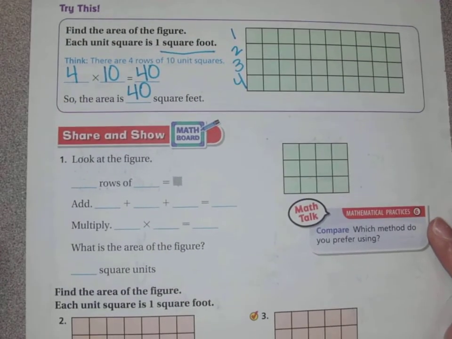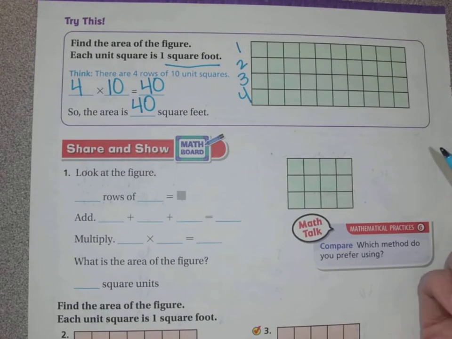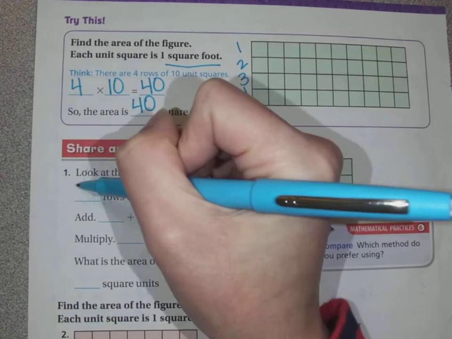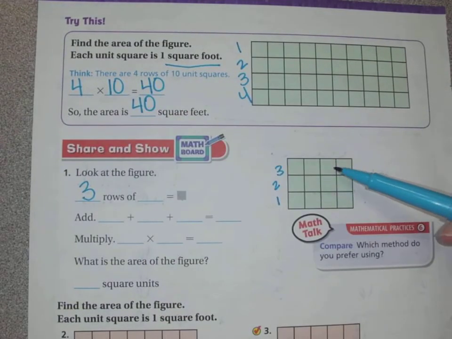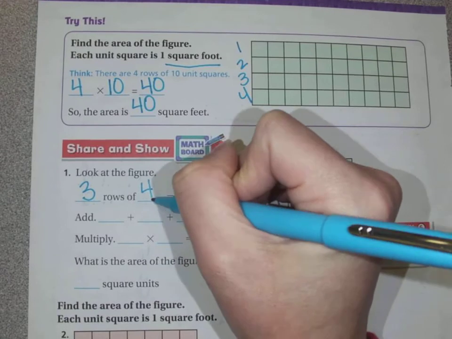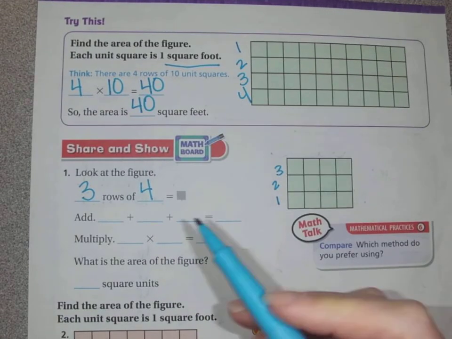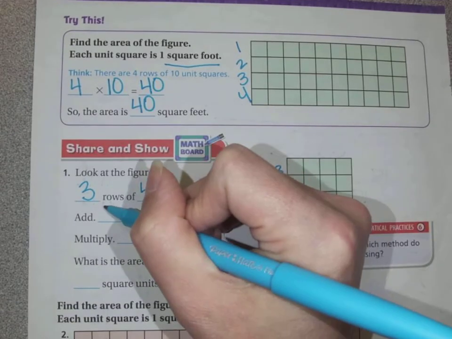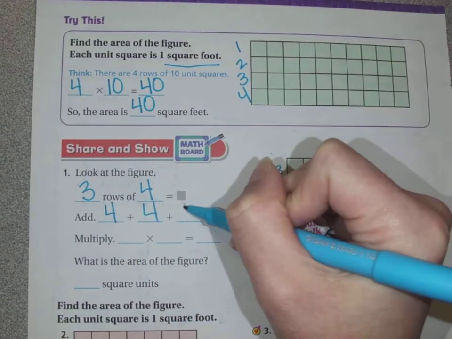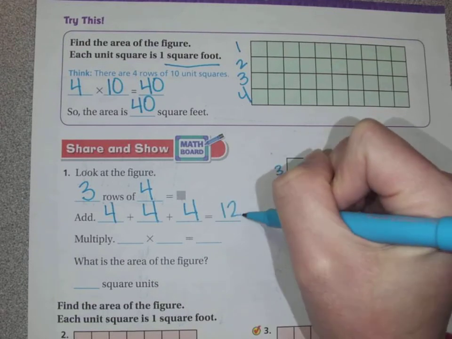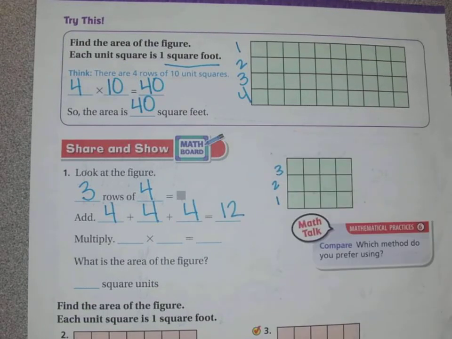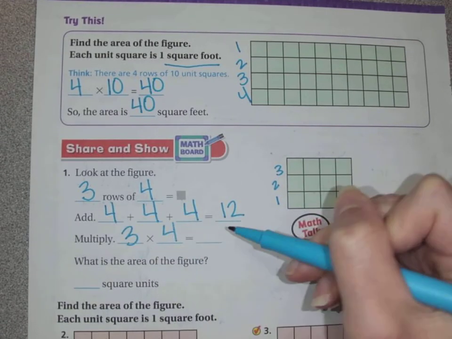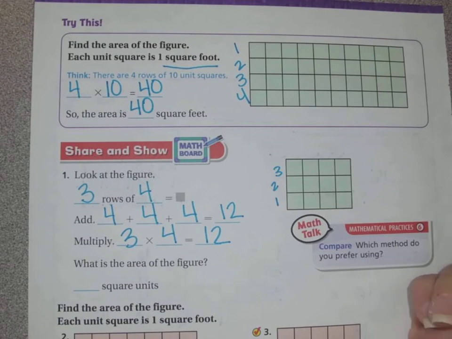Okay? I'll do one more. I think you guys got this for sure. Let's look at this figure. How many rows? 1, 2, 3 rows. There are 1, 2, 3, 4 unit squares in each row. So that's the same thing as saying 3 rows of 4. And let's see. We can say 4 plus 4 plus 4, 3 times, is 12. That's using repeated addition. And we know 3 rows of 4 is the same thing as saying 3 times 4 equals 12. What is the area of the figure?